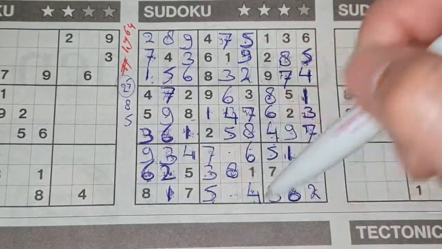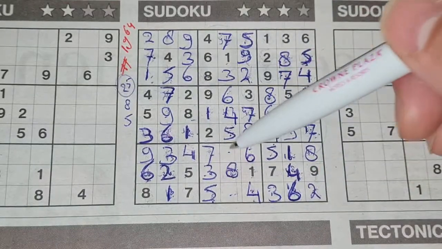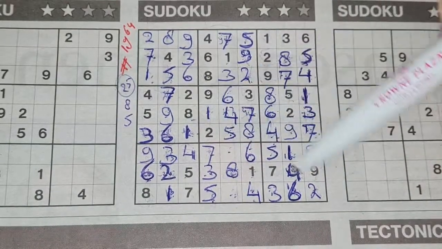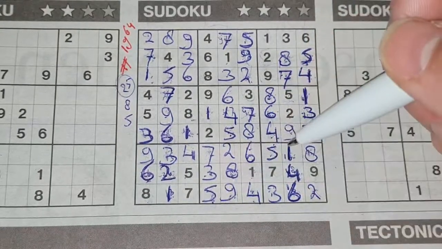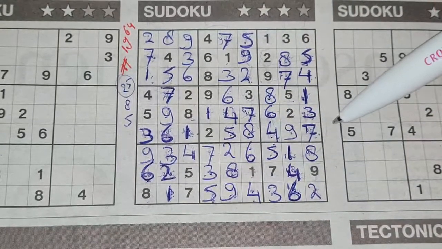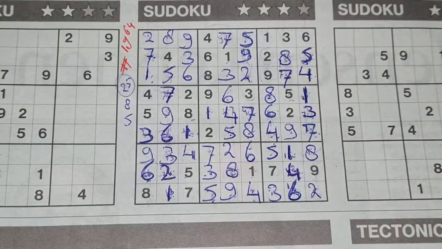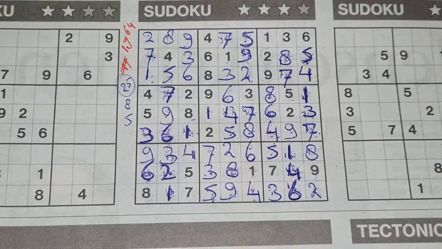And the final 2 numbers of this big square for the numbers 2 and 9. 2 and 9. We have a 2 here, no 2 there. 2 should be here, and the 9 goes there. Finished in 17 minutes. Alright. Great. 3 Stars Sudoku. I like this one.